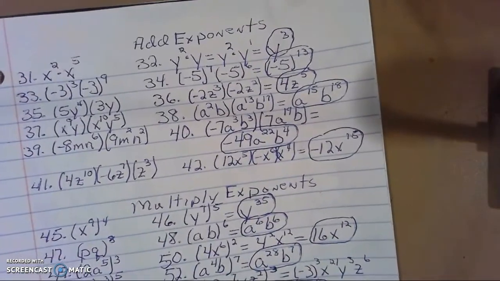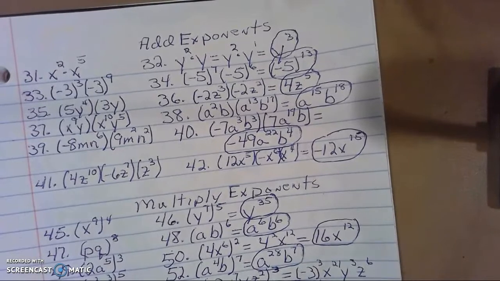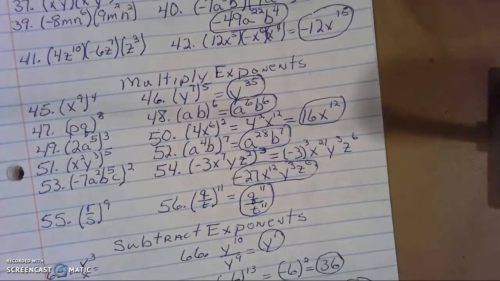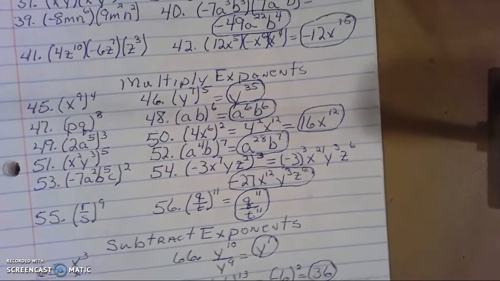31 through 42 is adding exponents. When you take a variable times a variable, such as 32, y squared times y is y cubed. You add the exponents, 2 plus 1, and so on the examples there. If you have questions on any of those, make sure you ask in class. Then we change what we're doing on 45 through 56.